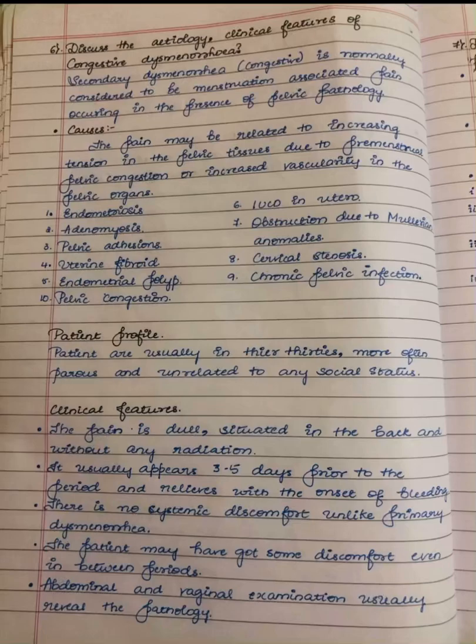Secondary dysmenorrhea, 3 to 5 days prior. If your menses is on the 5th of the month, it occurs 3 to 5 days prior. It starts from the 1st of the month. The pain will start from the 1st and then it will stay till the 5th. Once you get your menses on the 5th, the pain relieves. There is no systemic discomfort.